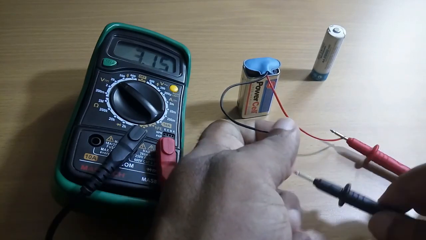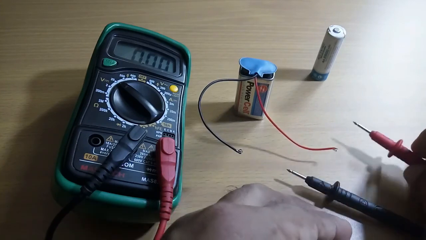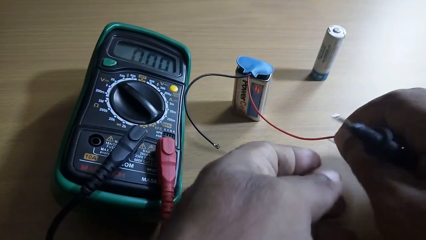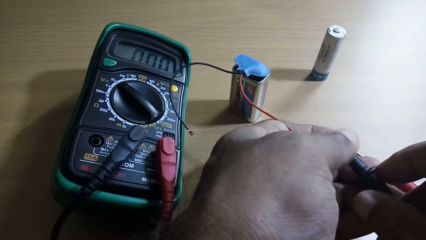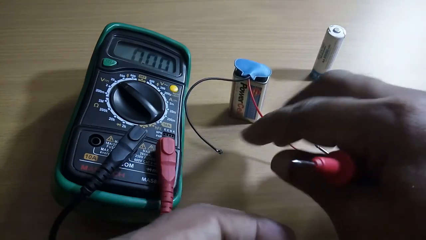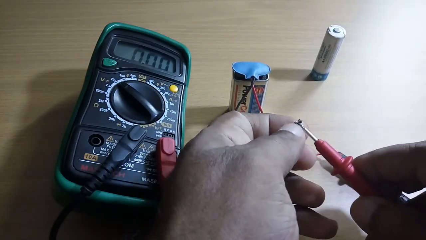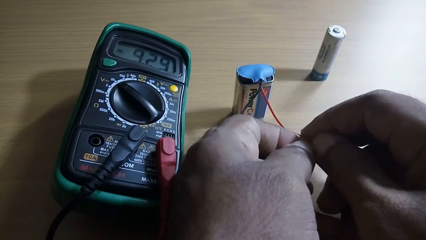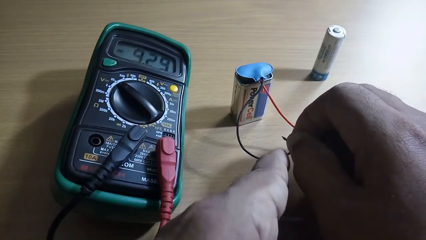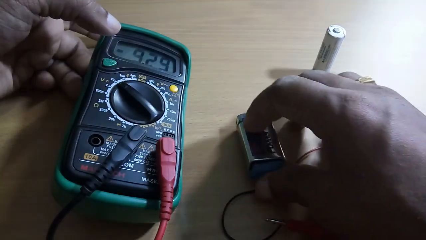We'll also be able to, even if we change this polarity, we'll just change this polarity here and connect the other terminals of the battery. So we are just seeing here the negative number. You can see a negative sign along with the number.